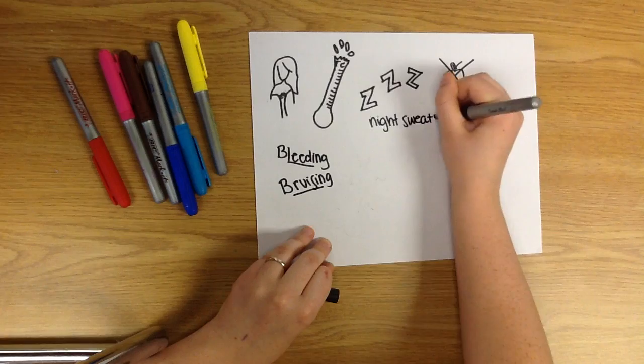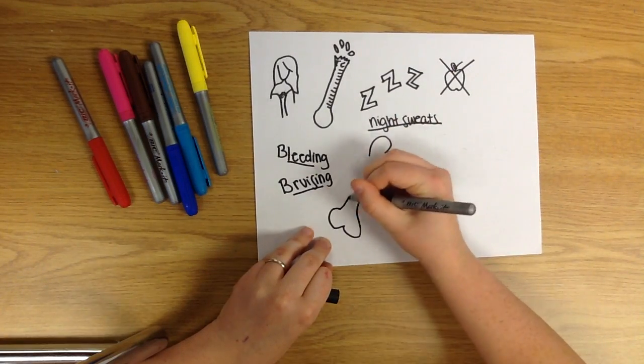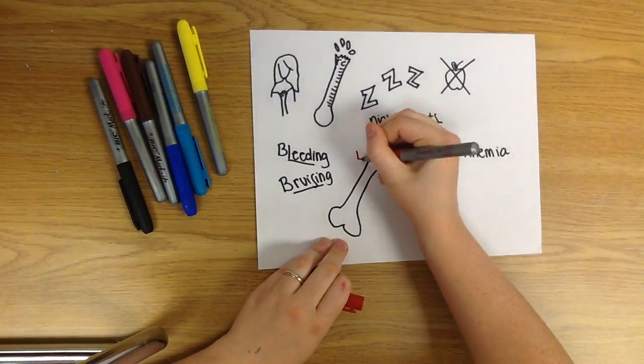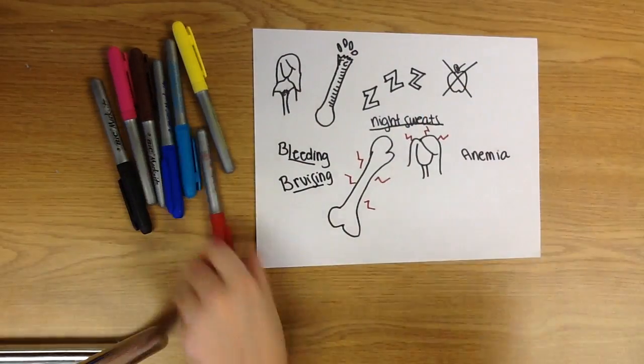Lymphadenopathy occurs when the leukemia cells collect in the nose, causing swelling, headaches, bone abnormalities, and anemia, which occurs because red blood cells are not being produced.